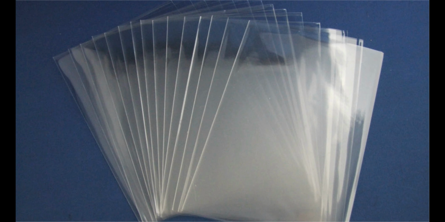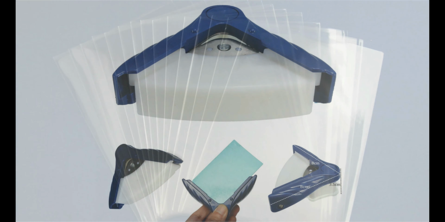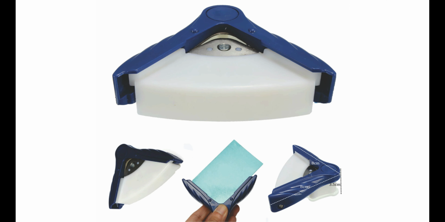Cello bags are used to protect your invitations and wedding stationery. It's nice to present all the items that you've done for the couple, and it protects the paper. A corner punch is used to cut corners into shapes, usually rounded, and it just gives that professional finished look.